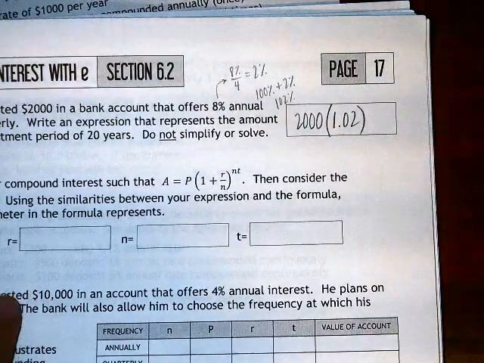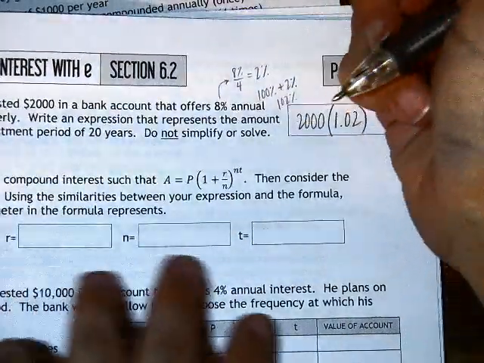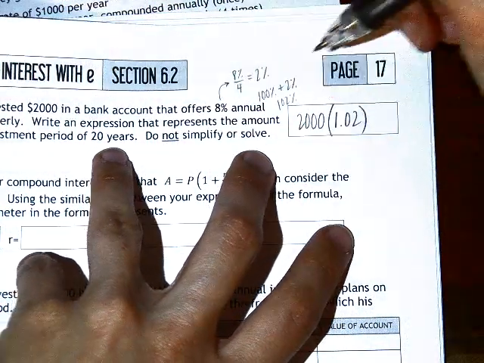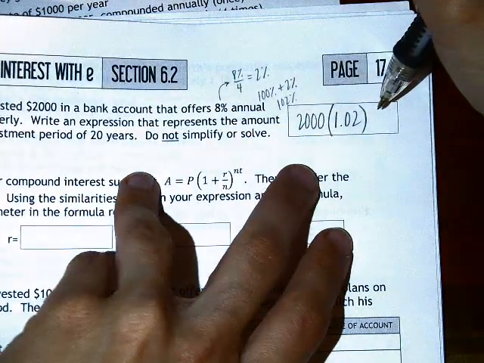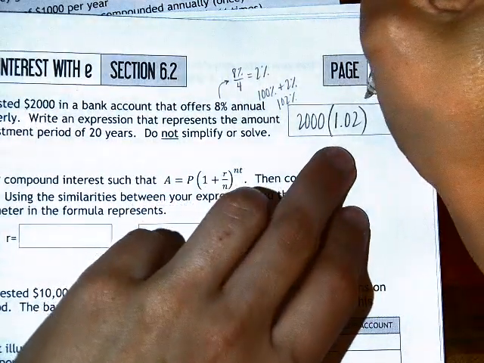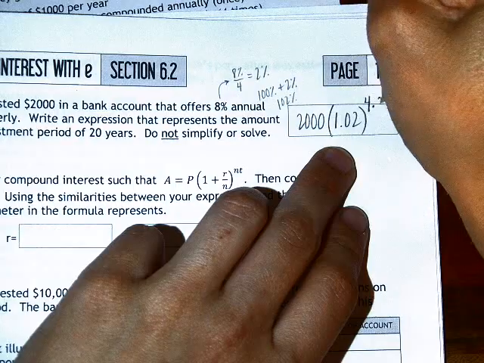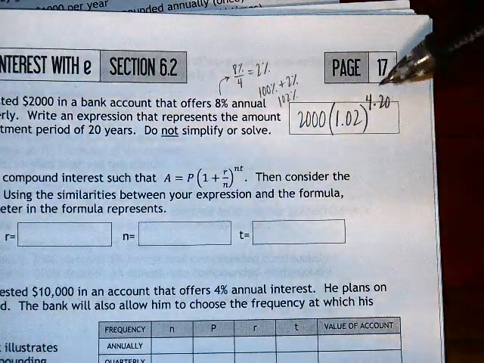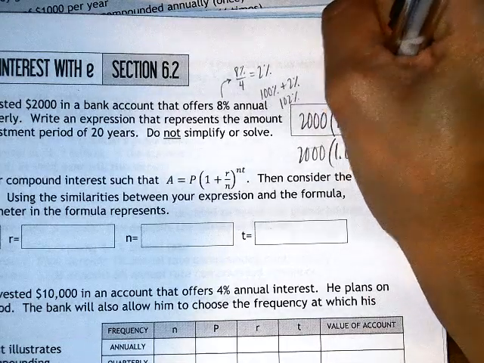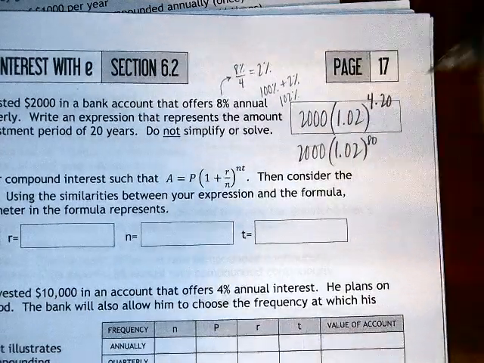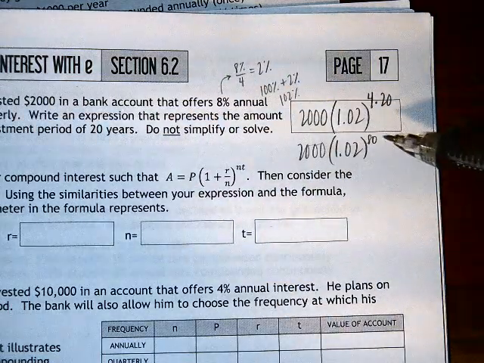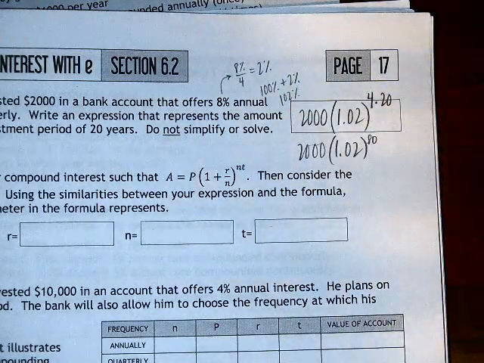1.02 to the power of, and this is where we need to be careful, 20 years, but it's measuring in quarters. So there are two ways you can think about this. You could first just think, well, there are 4 quarters in a year times 20 years, or you could write it with the exact same structure and 80 to represent 80 quarters in the 20-year span. Both ways of writing it are completely fine.